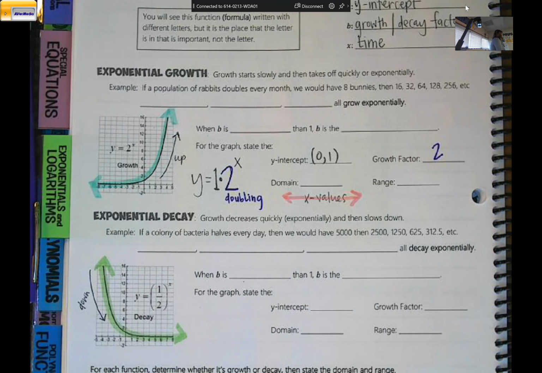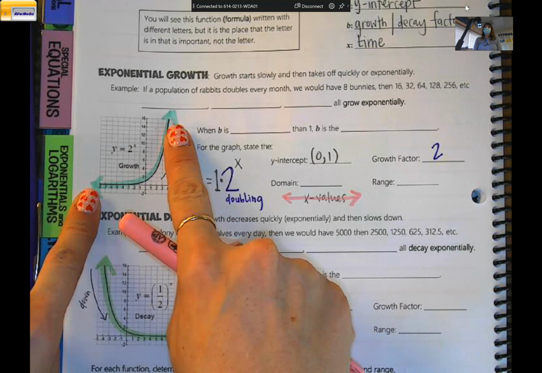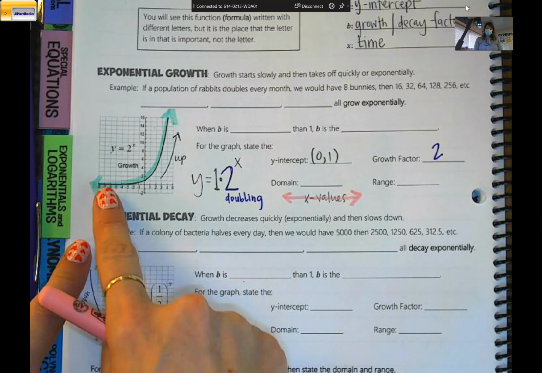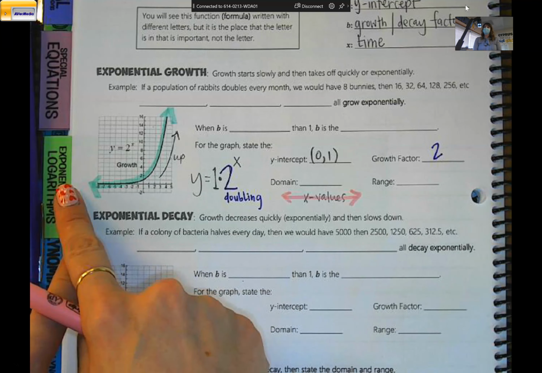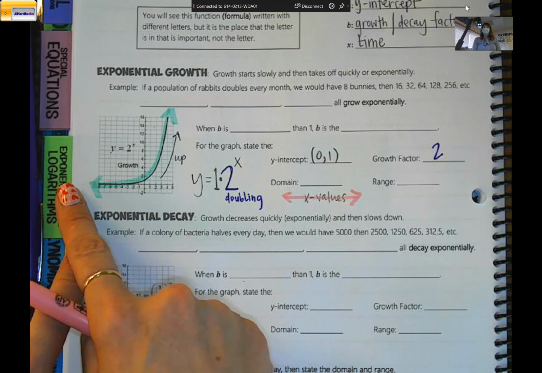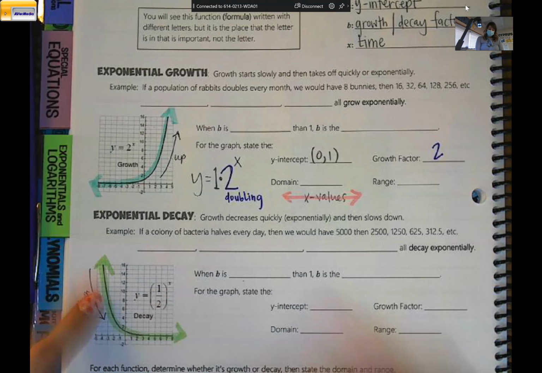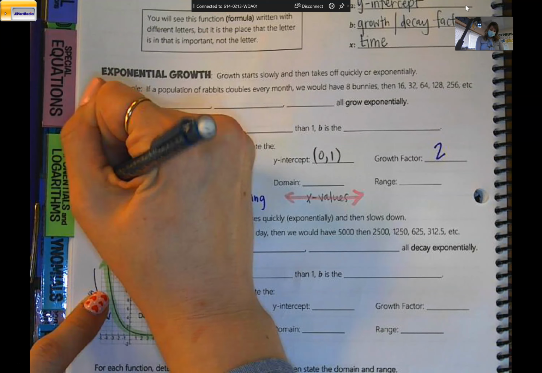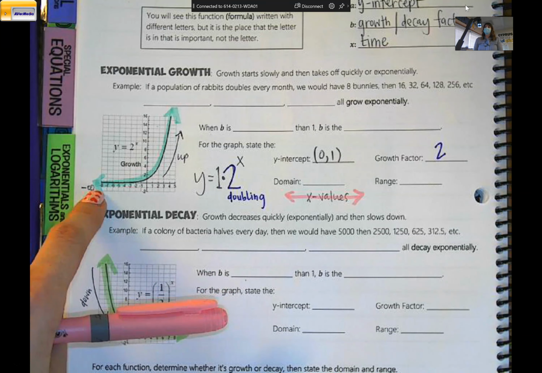The domain is why I had you guys write these arrows. Because when we talked about domain, we talked about how you want to look at, is there a restriction on what your x value can be in the negative direction? And the answer is no, because you have an arrow here. So this graph is coming from negative infinity.